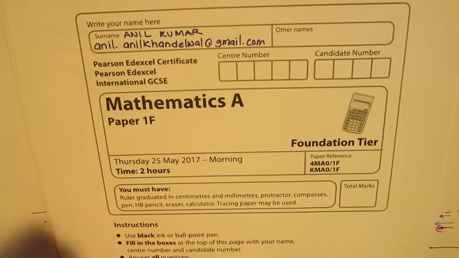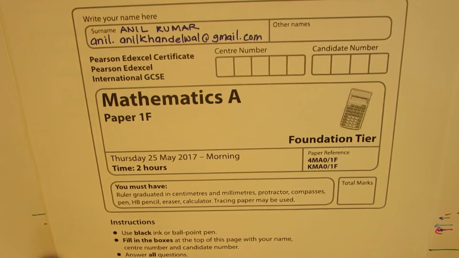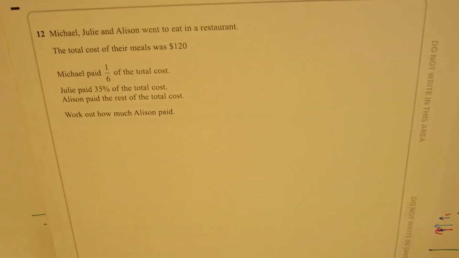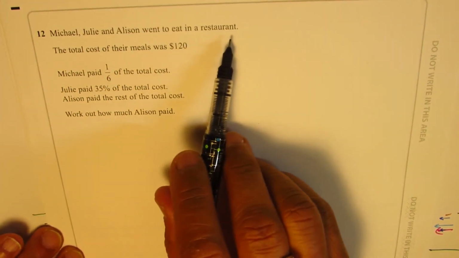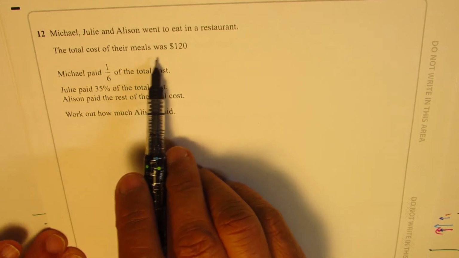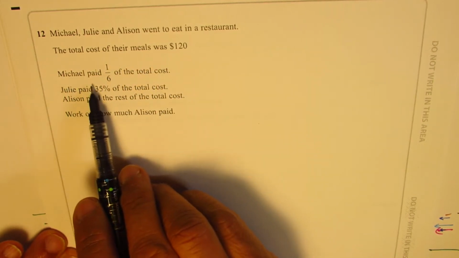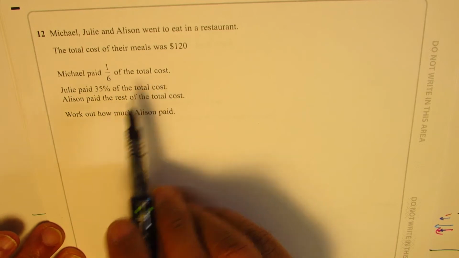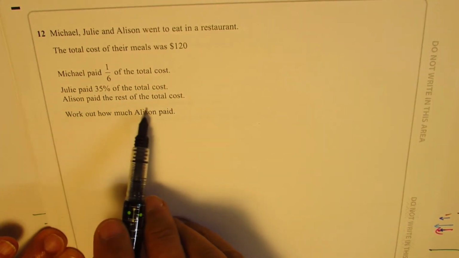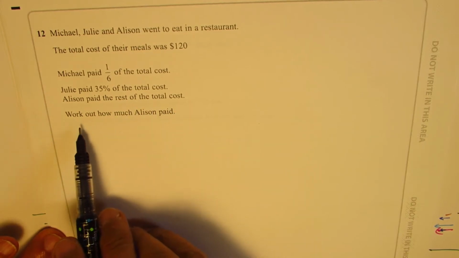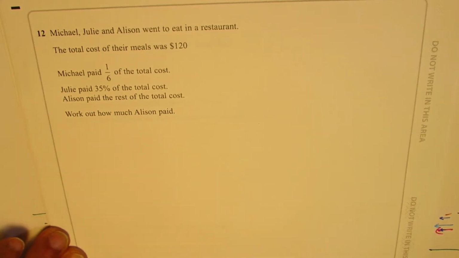Now in this foundation level test paper, the calculator is allowed. So you may use a calculator in the following questions to solve. Question number 12 here is: Michael, Julie, and Allison went to eat in a restaurant. The total cost of their meal was $120. Michael paid 1/6 of the total cost. Julie paid 35% of the total cost. Allison paid the rest of the total cost. Work out how much Allison paid.